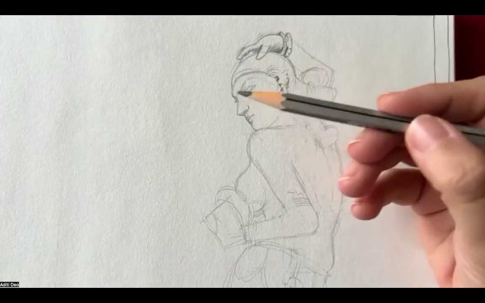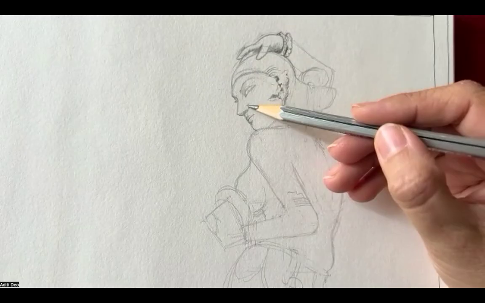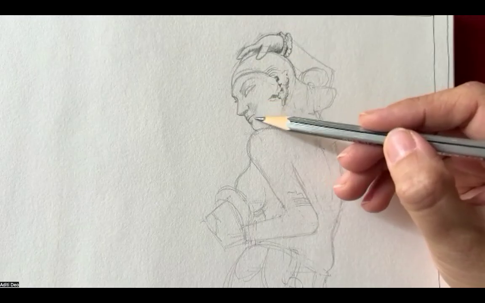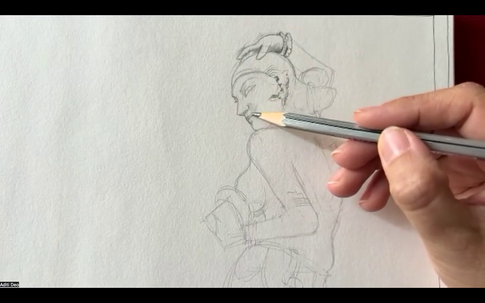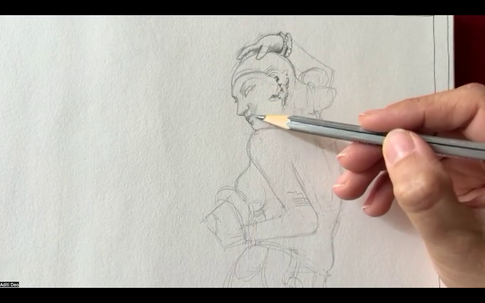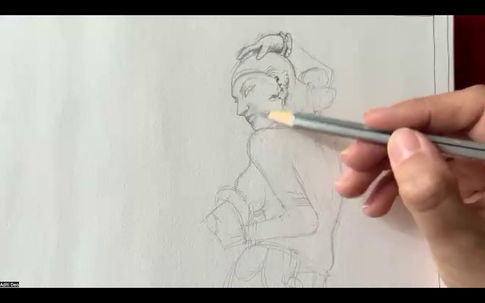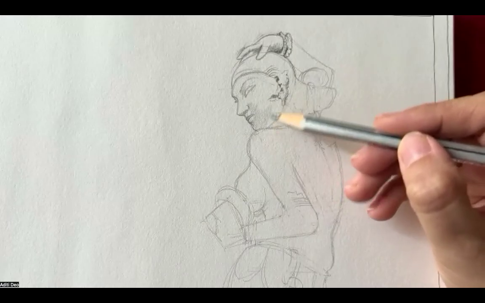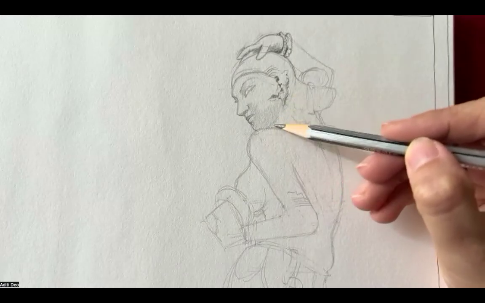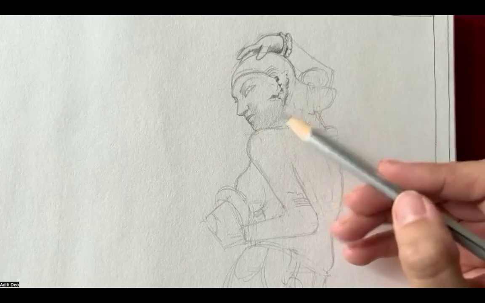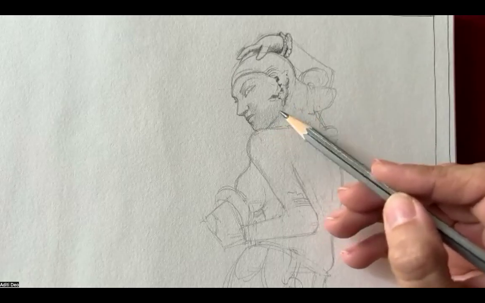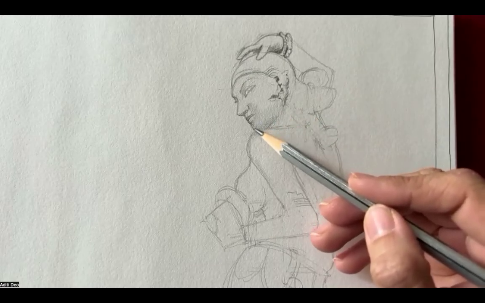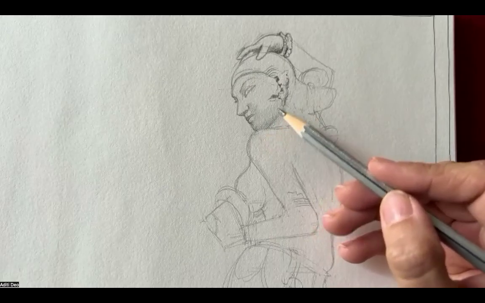Keep your shading very light. Hold your pencil far away and just make lines. So don't roll your pencil because as the pencil starts becoming blunt in one area, you will start getting more even tones as you shade. And wherever you need to darken, just make more shading over there. Change the direction of your pencil when you're shading.